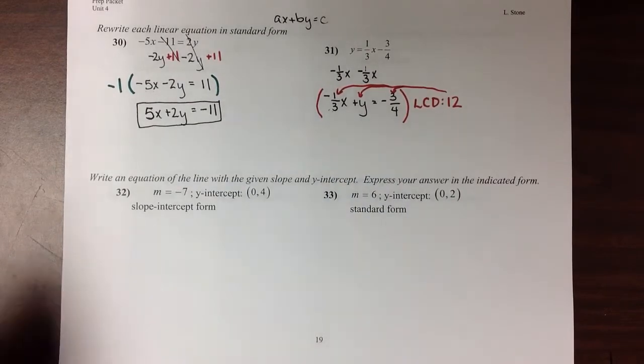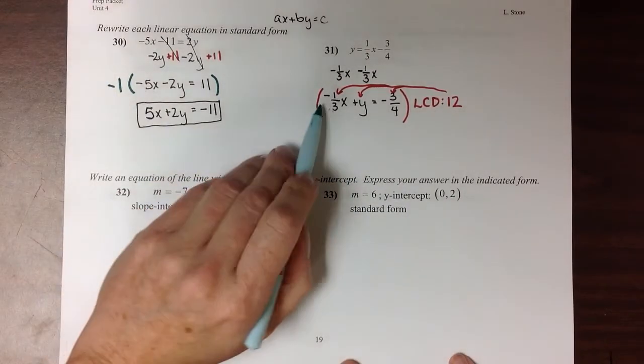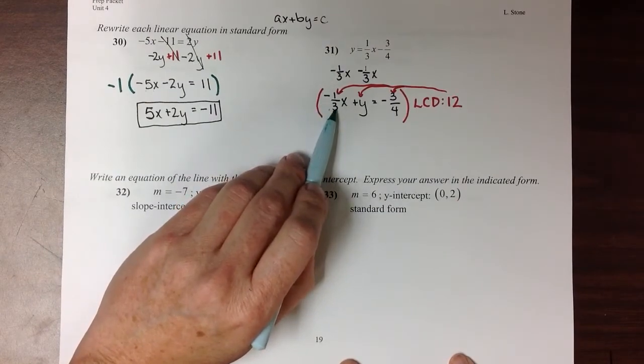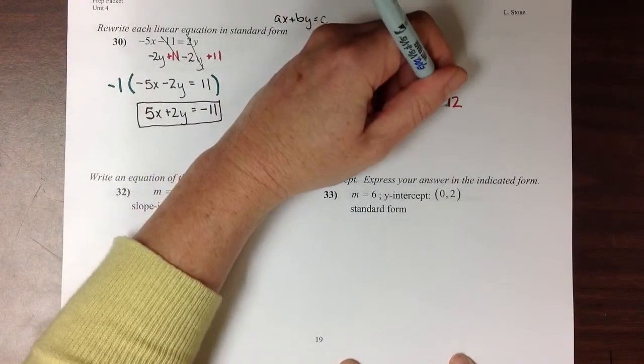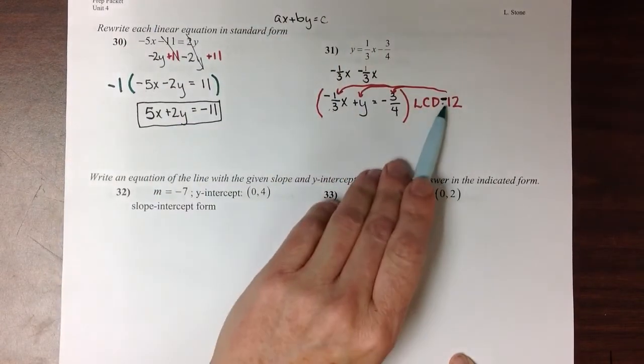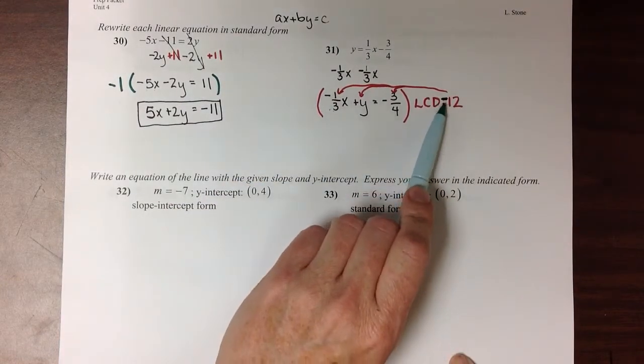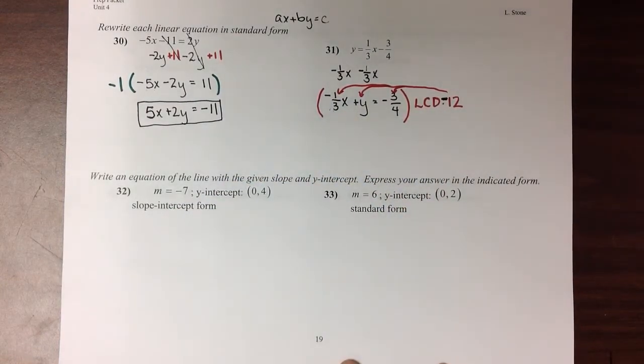The other thing that I want to get rid of, though, is this negative sign, because the first number is supposed to be positive. So if I multiply through by a negative 12, it'll get rid of that negative at the same time, since a negative times a negative makes a positive.